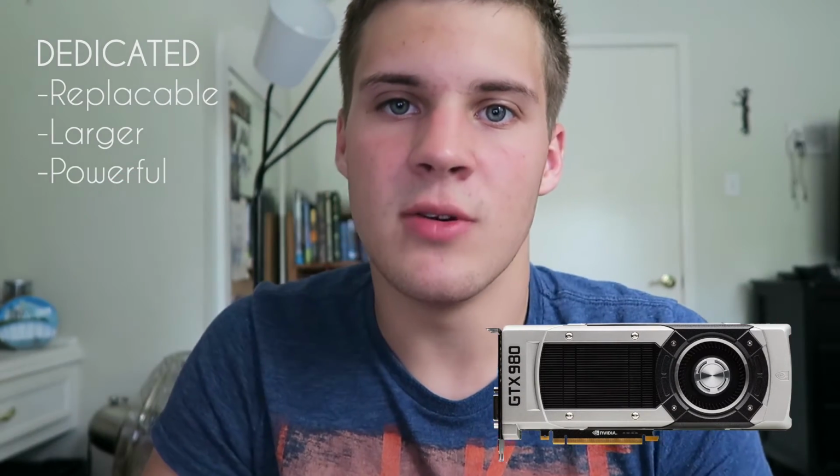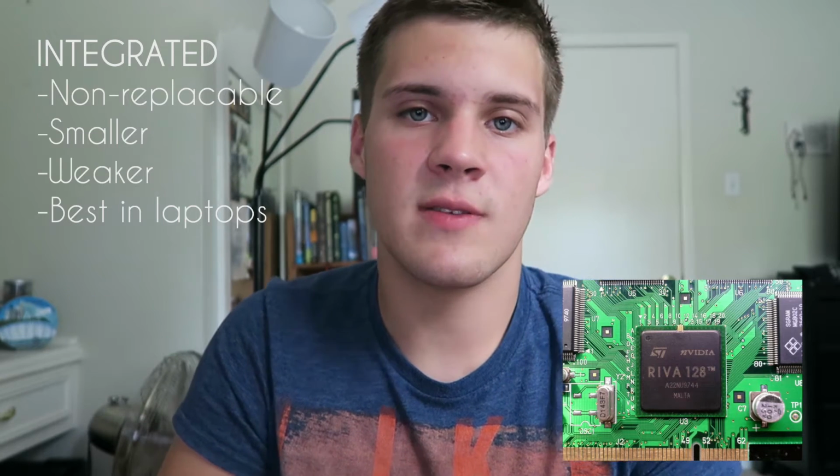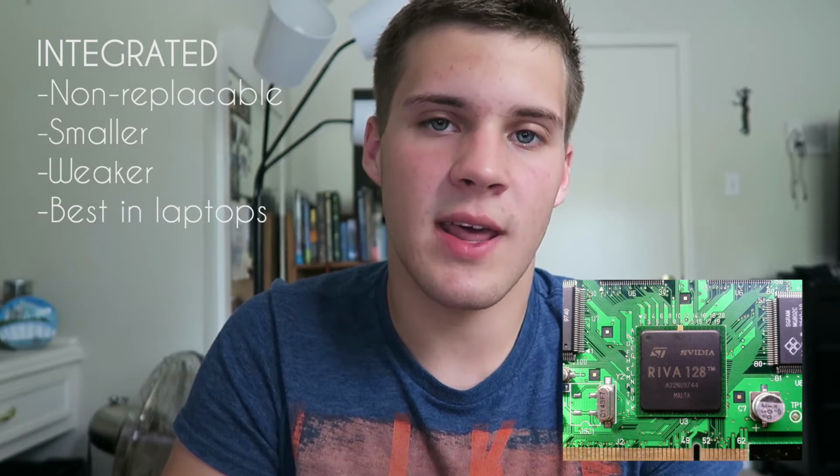The second thing I believe you should be looking into is if you want integrated or dedicated graphics cards. Dedicated graphics cards are your standard graphics cards that you'll see. The big, hunky pieces of metal that you attach to your motherboard. Integrated, on the other hand, are actually soldered down to the motherboard itself. If you want to switch that out, you couldn't. It's in the motherboard. You can't take it out. So you kind of have to decide what you want there.